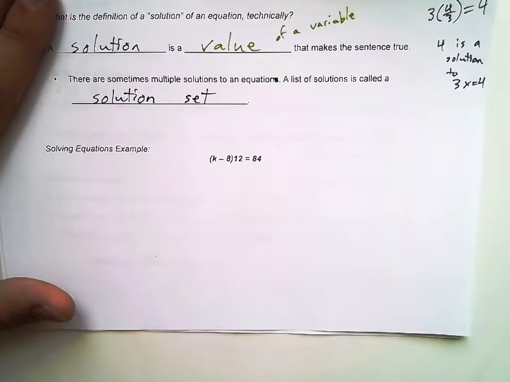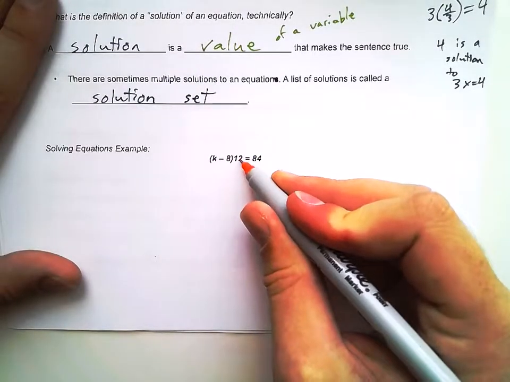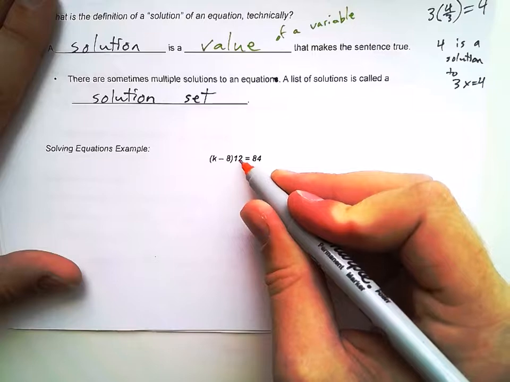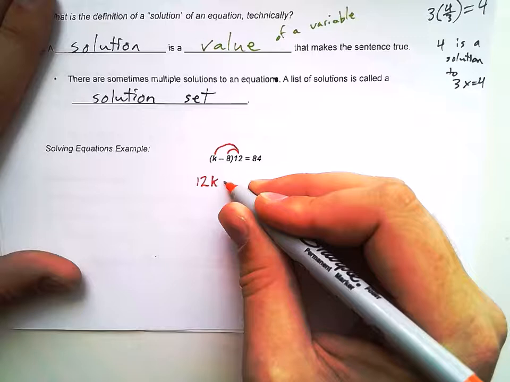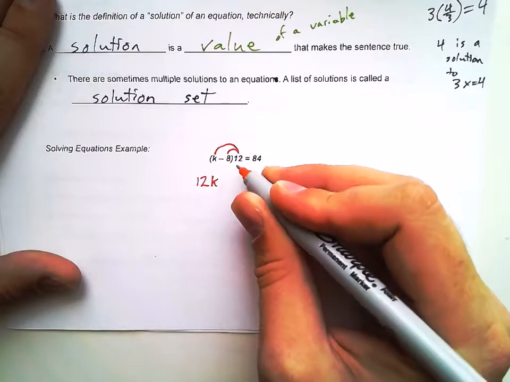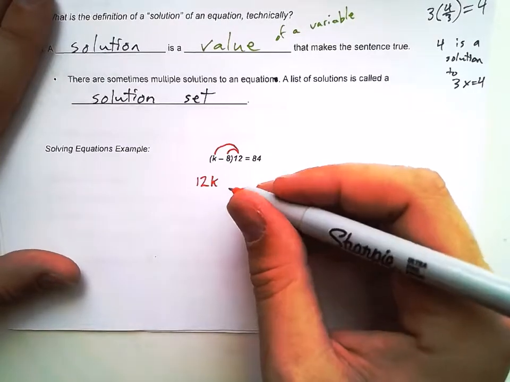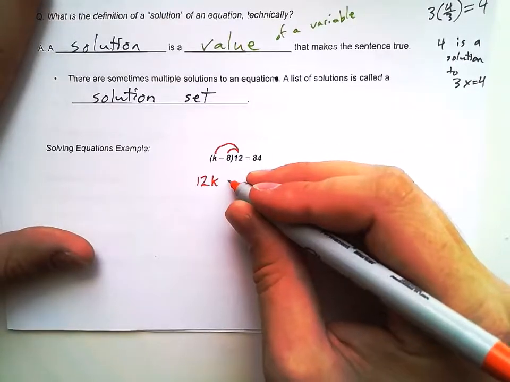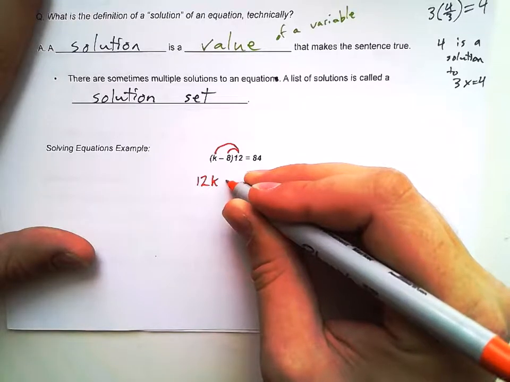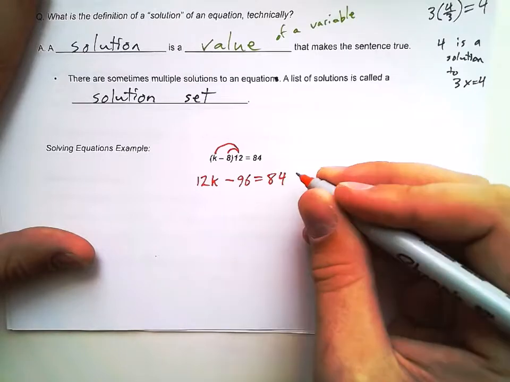k minus 8, times 12, equals 84. It's this whole thing times 12. So even though the 12 is on the other side, it's still going to be the distributive property. 12 times the k, and 12 times negative 8 would be negative 96. So 12k minus 96 equals 84.